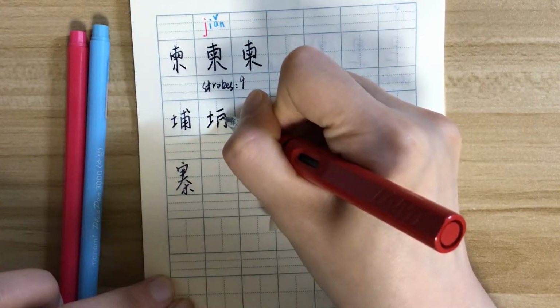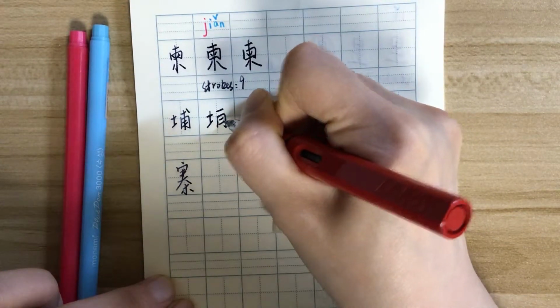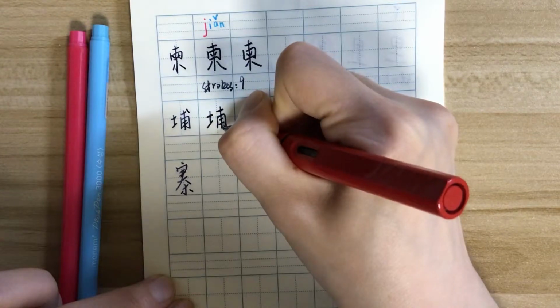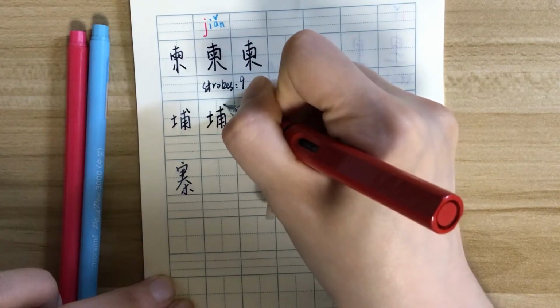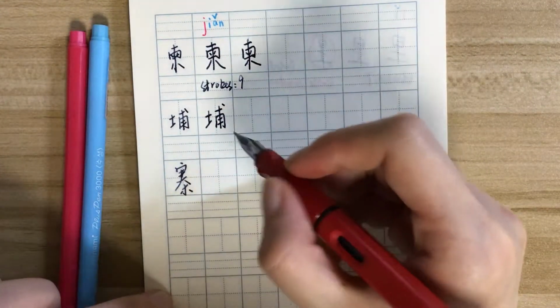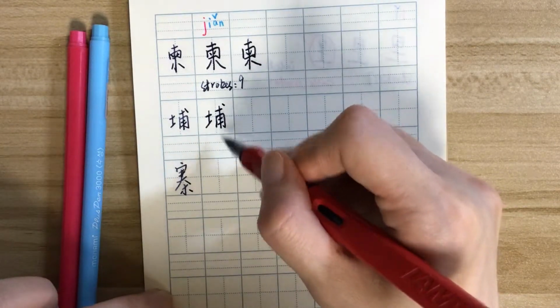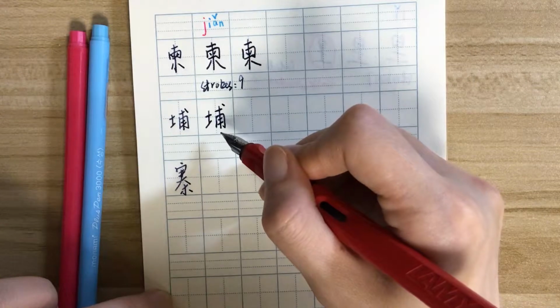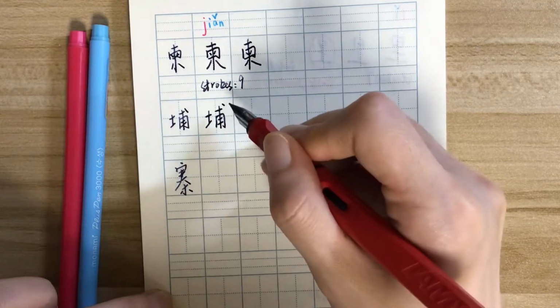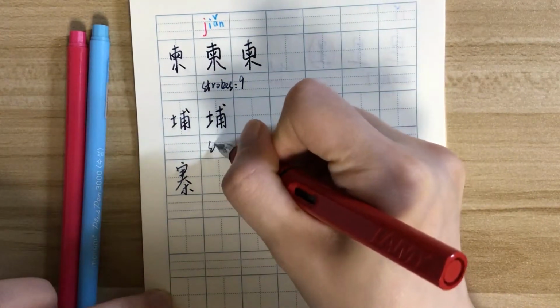A horizontal stroke, a horizontal stroke, a vertical stroke, and a dot. 埔. There are in total 1, 2, 3, 4, 5, 6, 7, 8, 9, 10 strokes.